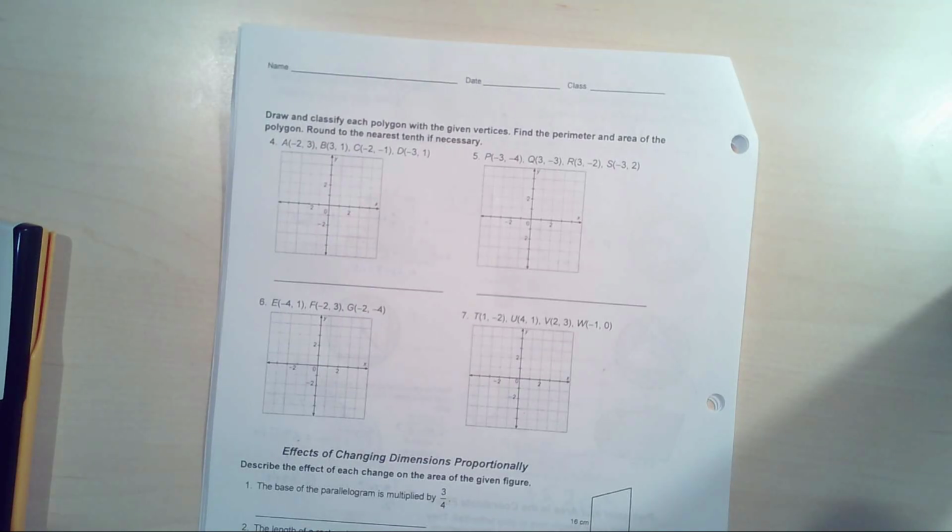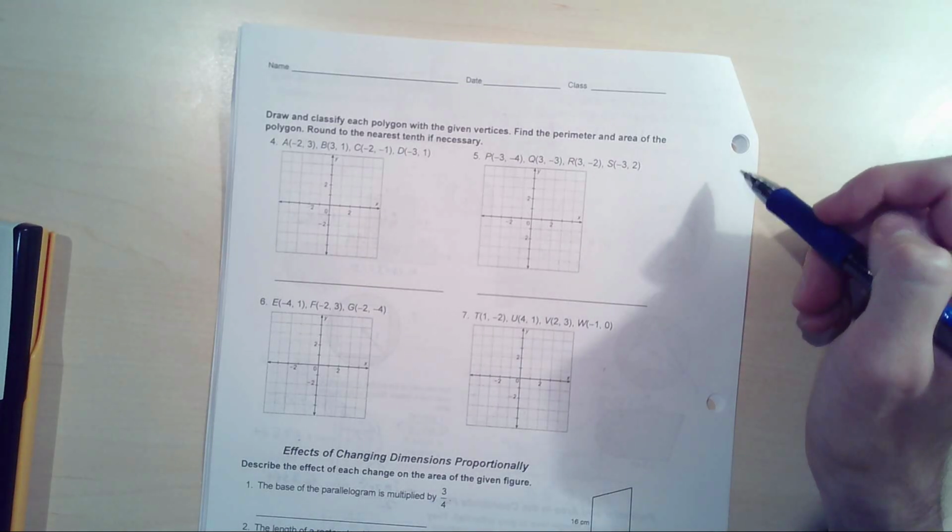I think we did these problems too, to be honest. So I'm just going to do the evens because we kind of already did these questions somewhere. We just draw and classify and give the vertices, find the perimeter and area, round to the nearest tenth if necessary. There is a question like this on the test. We got to make sure we know how to do these for sure. So let's make sure we can do them.